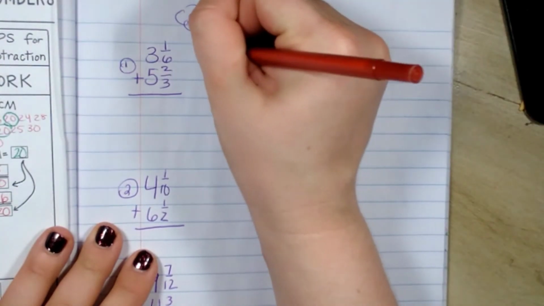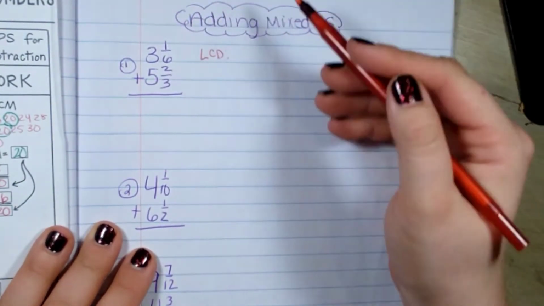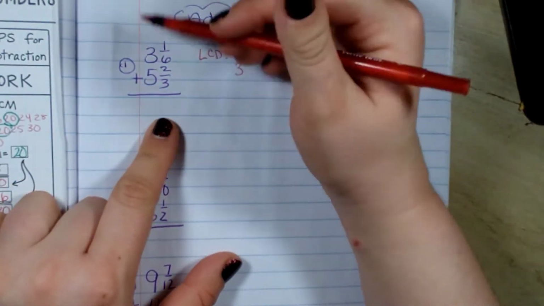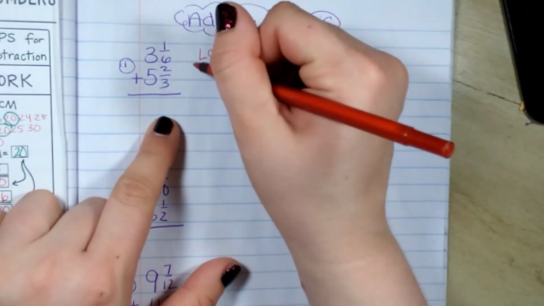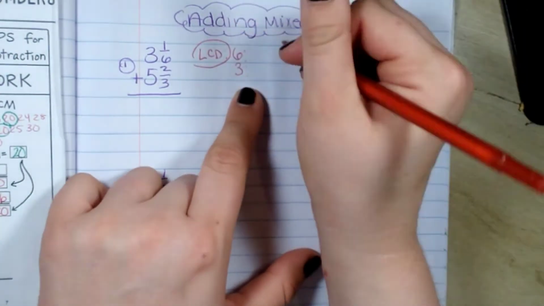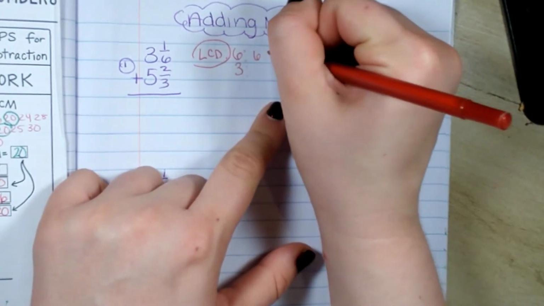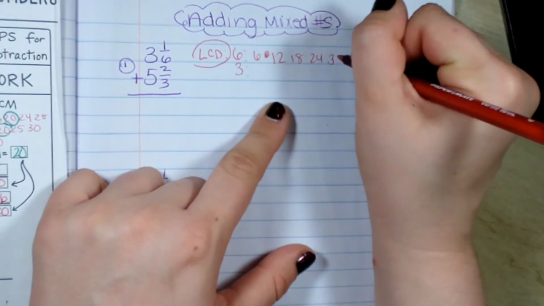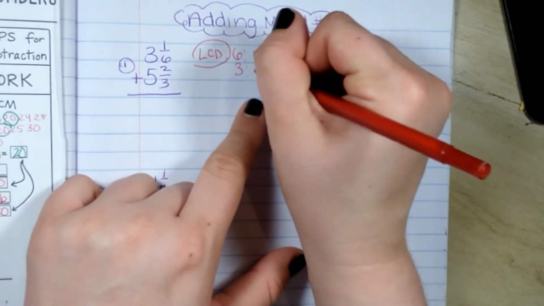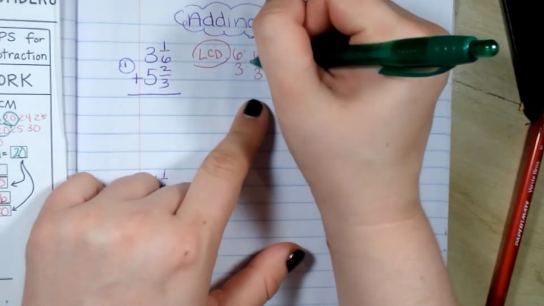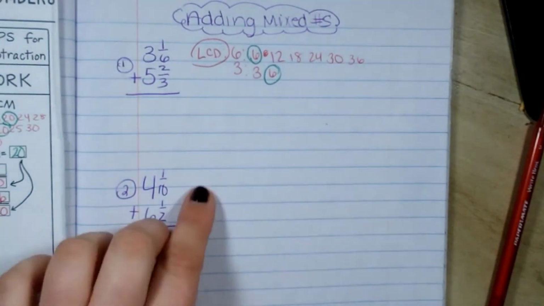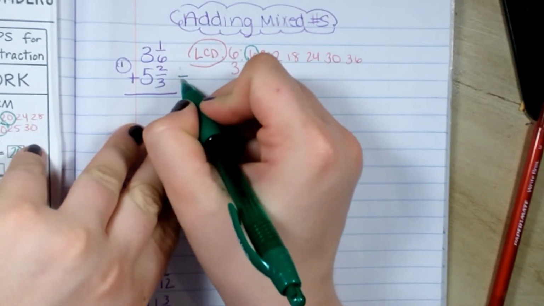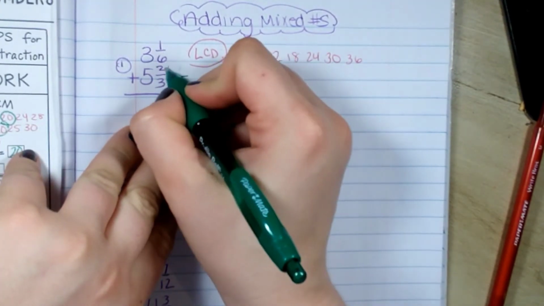All right, so we're going to find our least common denominator of 6 and 3. So we're adding 3 1/6 plus 5 2/3. Okay? So 6 and 3. I'm going to do 6, 12, 18, 24, 30, 36, 3, 6. Oh, I can stop right there. Okay. So we're going to change them to 6. Ooh, 1/6 does not need to be changed. So I'm going to say, okay, 3 times 2 and 2 times 2.